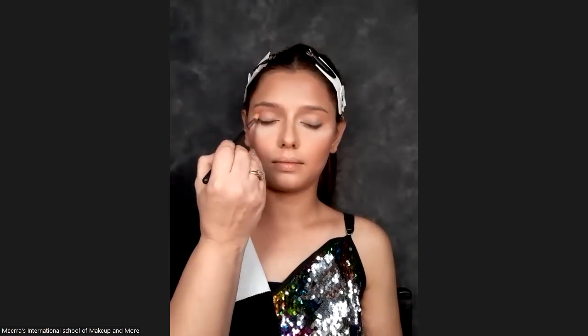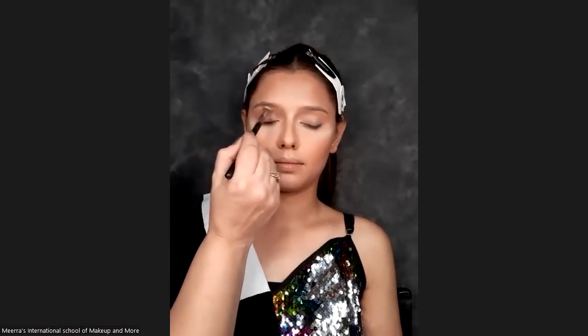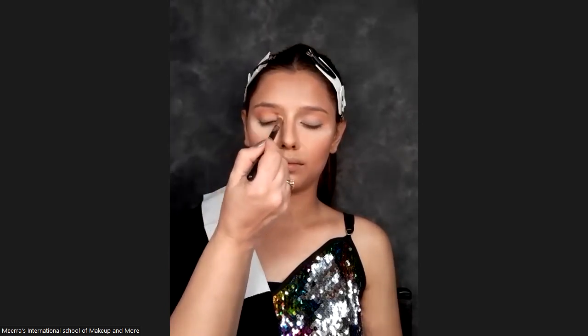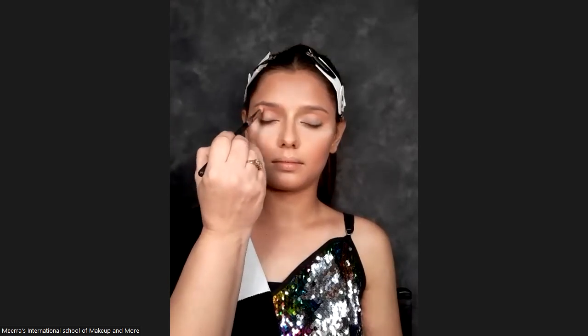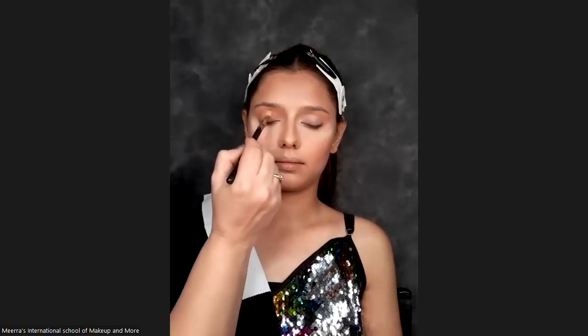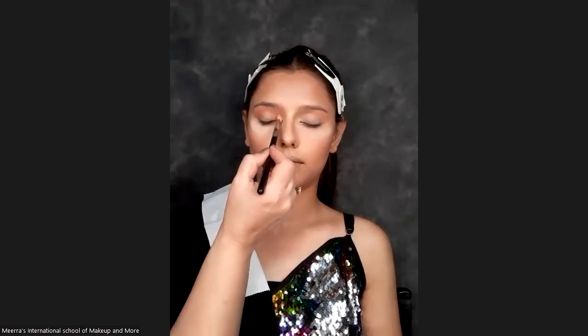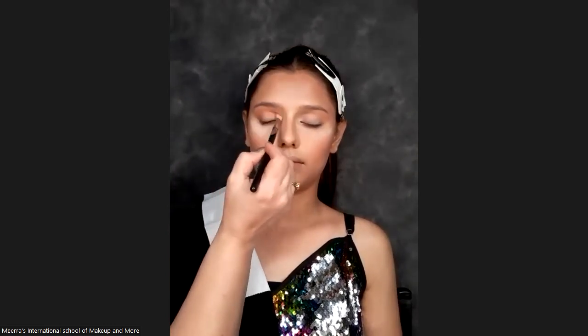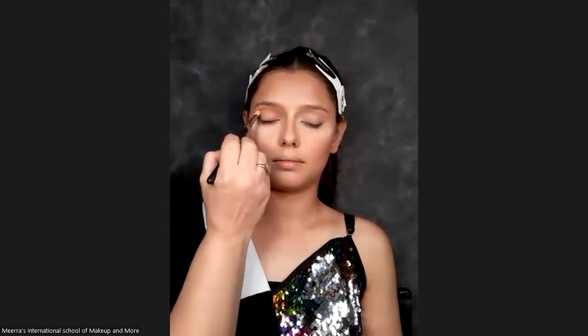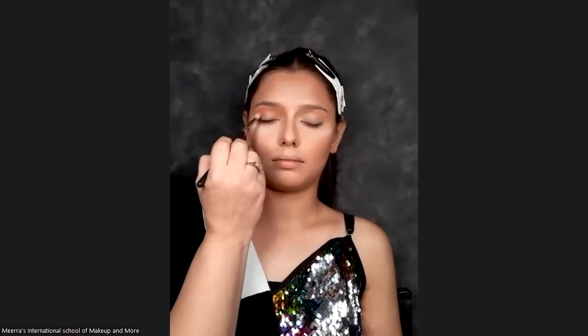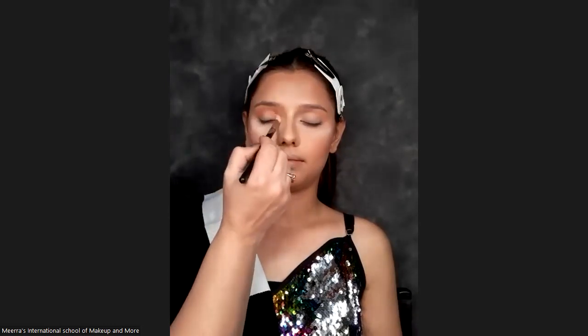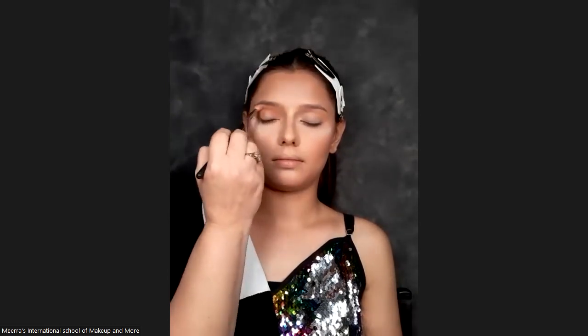So brushes also make a lot of difference in makeup. If I want more intense, I'll pick up real hair bristles, boar bristles. Slowly, slowly, I'm building up.